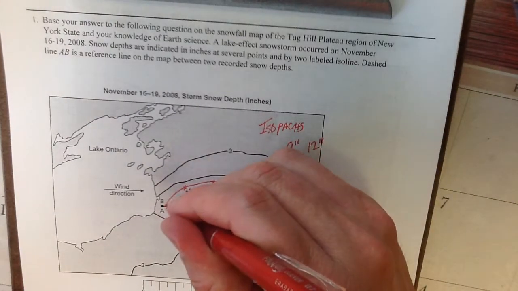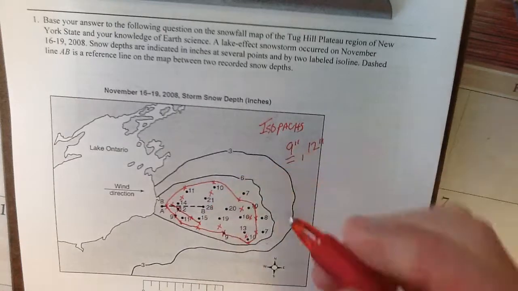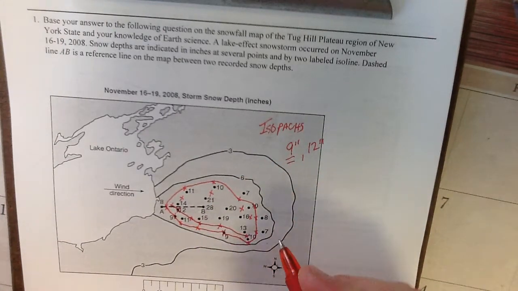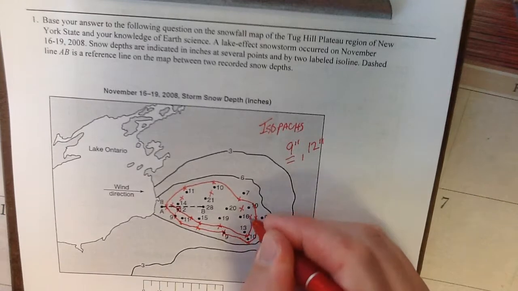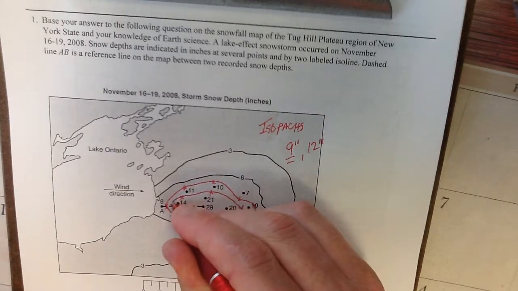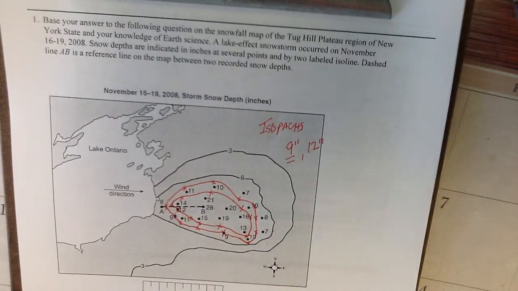So now when I connect them, our 12-inch isopach looks like that. And there you have it. We just drew some isopachs for 9 and 12 inches of snow.